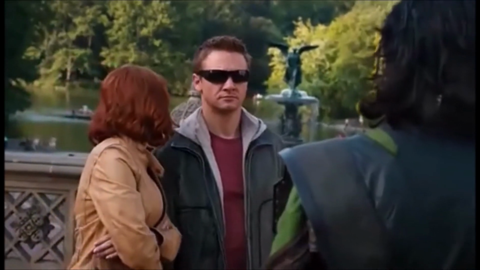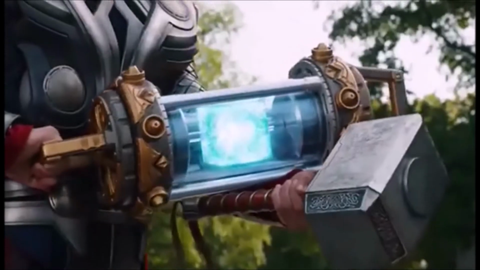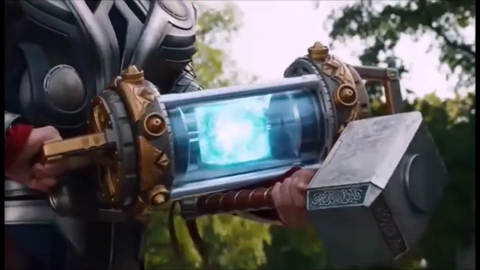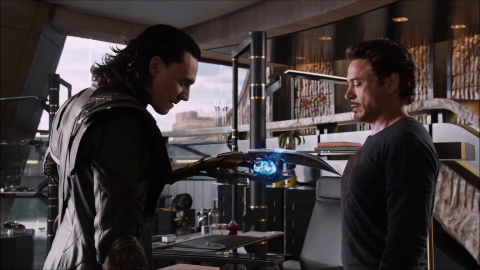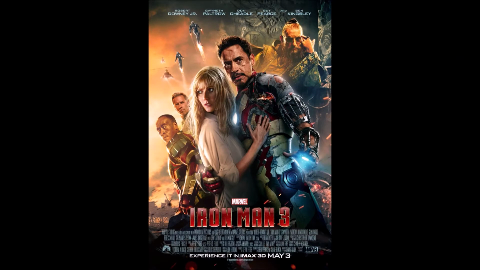Once Loki is defeated at the end of the Avengers, him and Thor return to Asgard with the Tesseract, meaning the Space Stone was then on Asgard. The scepter containing the Mind Stone remains on Earth in S.H.I.E.L.D.'s custody, who we later learn were actually Hydra. Moving into the Phase 2 films, we have Iron Man 3, which doesn't feature any Infinity Stones.